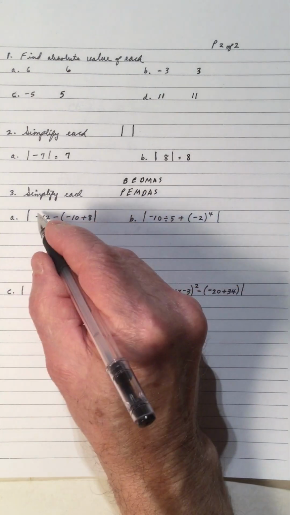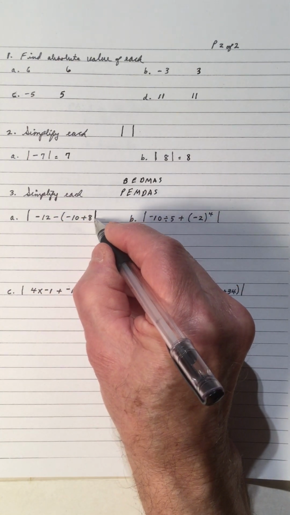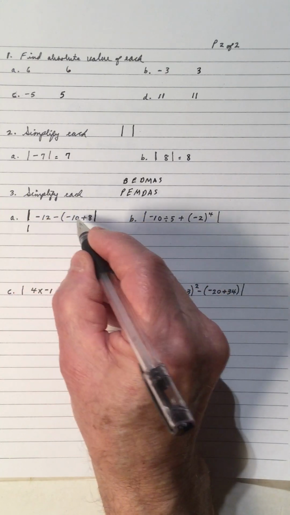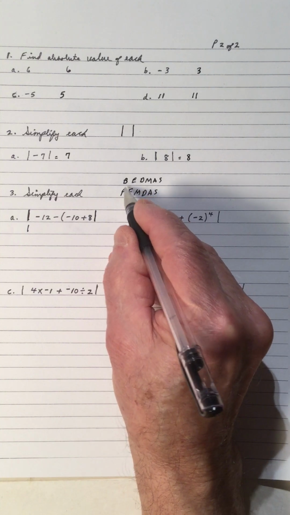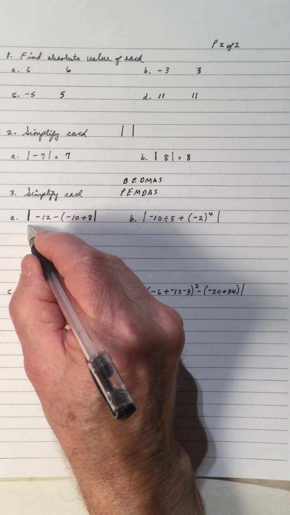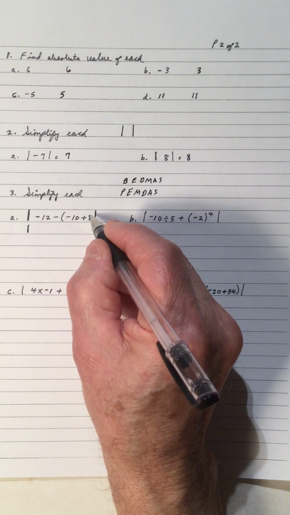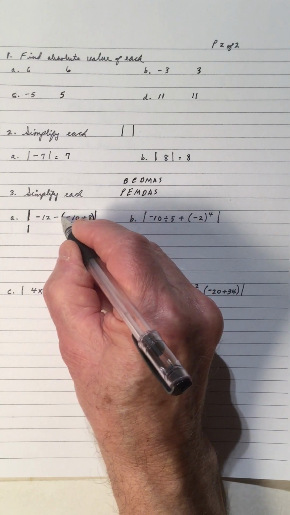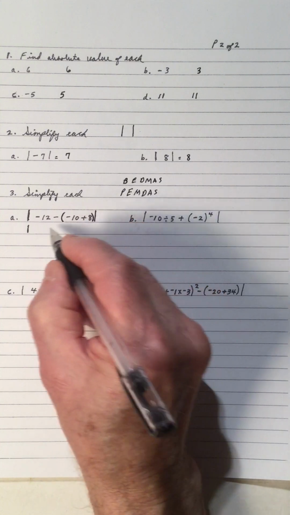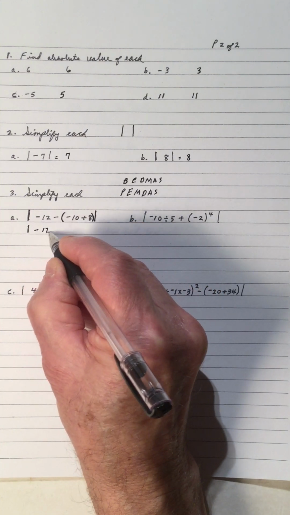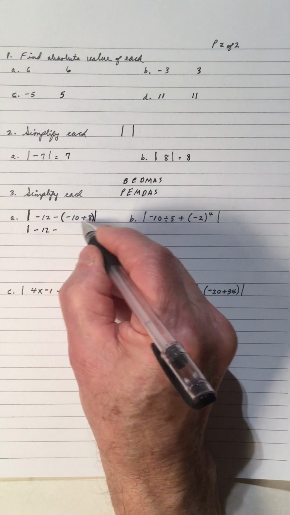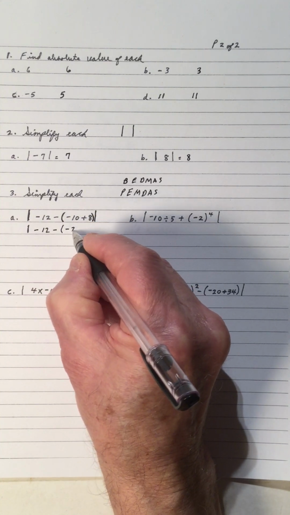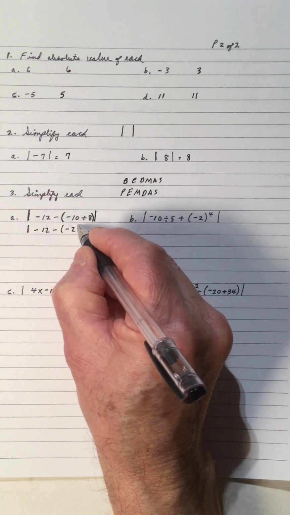So we have to work out the inside of this absolute value. There's the absolute value symbol, so we do the inside. So we do the inside of the parentheses, and let's put a little bracket on that, so the bracket here was omitted. So that's negative 12, subtract. So we do inside this bracket first. Negative 10 plus 8 is negative 2.